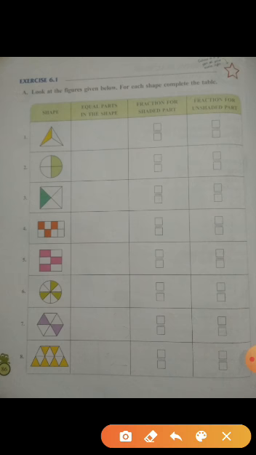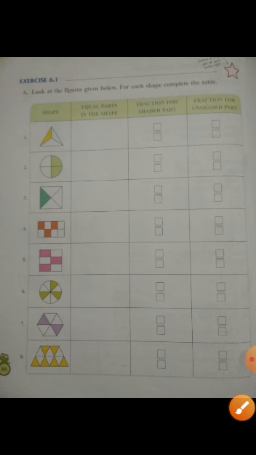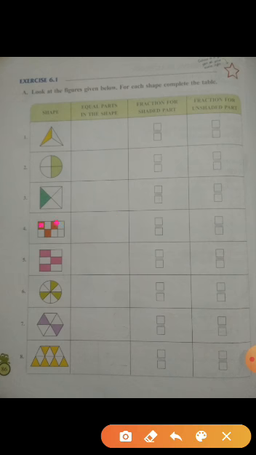Now look at the fourth figure. This is a rectangle which is divided into 8 equal parts, right? So how many equal parts are there? 8. Now out of the 8 parts, 3 parts are colored, right? So what will be the fraction for the shaded part? 3 upon 8. 3 parts are shaded out of 8 parts. And the remaining 5 parts are unshaded. So what will be the fraction for the unshaded part? It's 5 by 8, right? Like this you can complete the table.